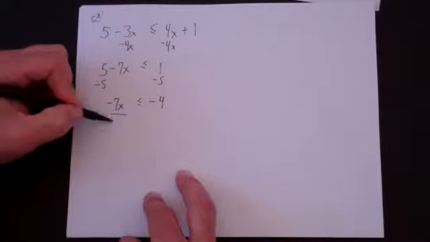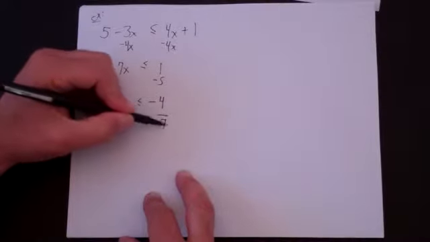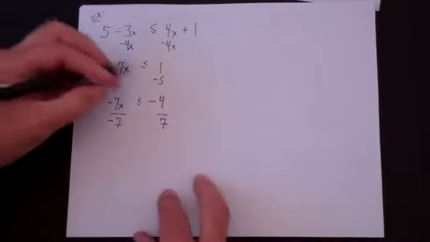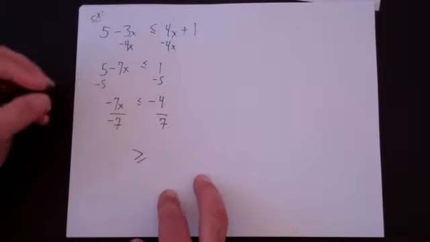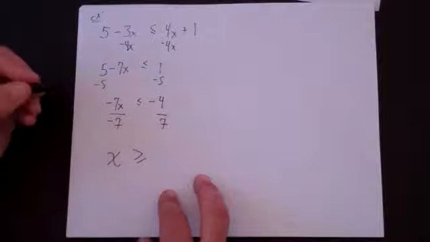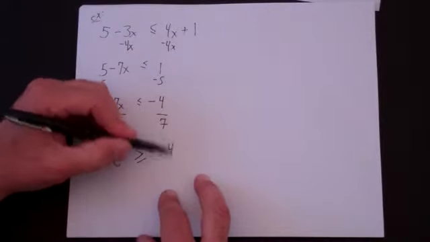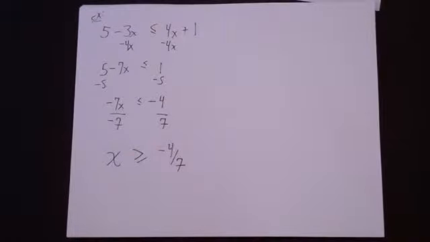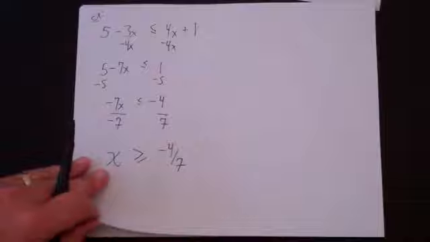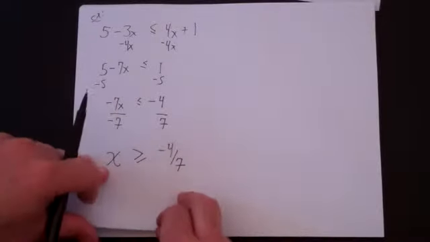Now I'm going to divide this side by a negative 7 and this side by a negative 7. And when I divide both sides by a negative, the sign flips. Since it was pointing to the left, now it's going to point to the right. This now becomes positive, and x is greater than or equal to minus 4/7. That's an example of the sign flipping rule.